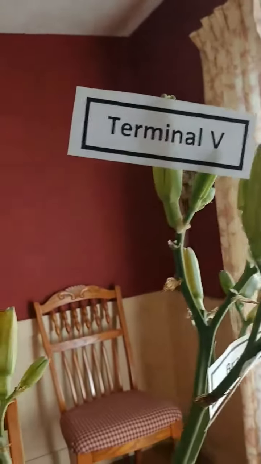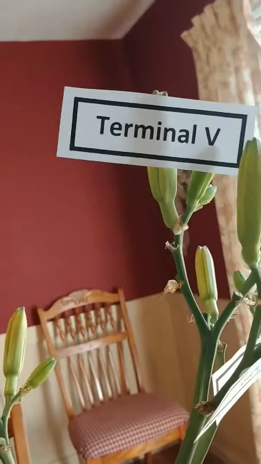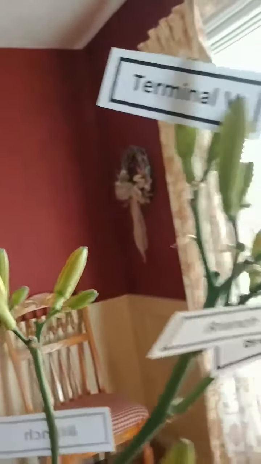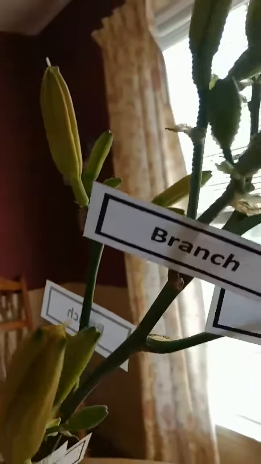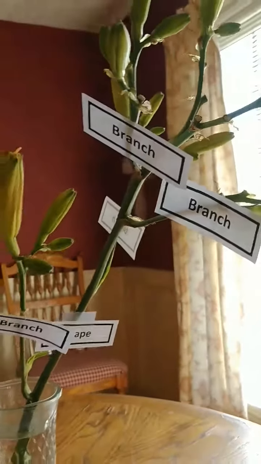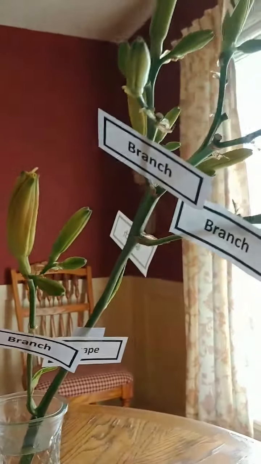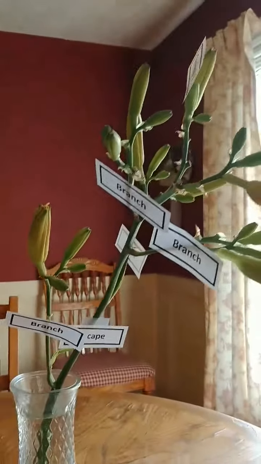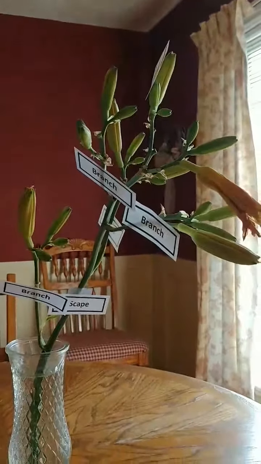Can you see that's in the shape of a V up there? And that counts as 2 more. So this one has 6 branches. Cool. And I've already counted the buds that are on here, and between the bud scars and the buds that are showing, this has 38.